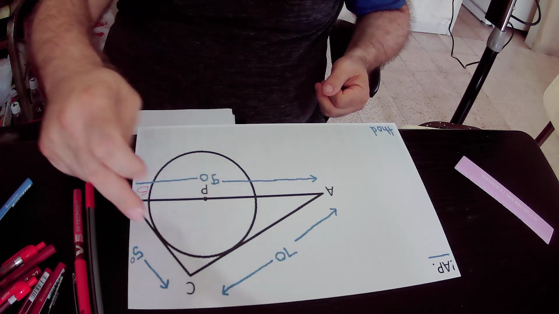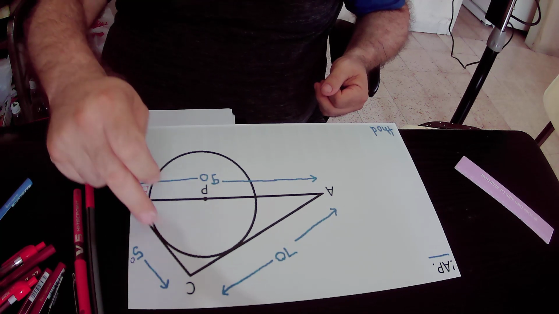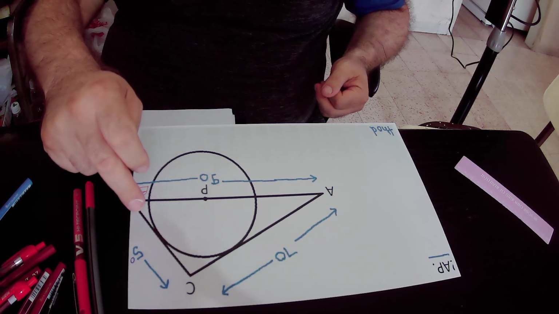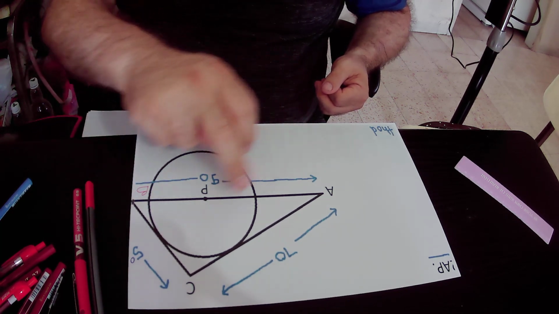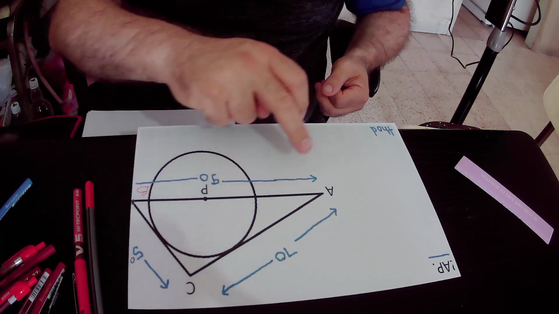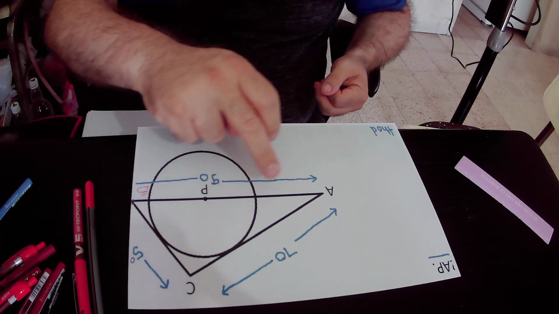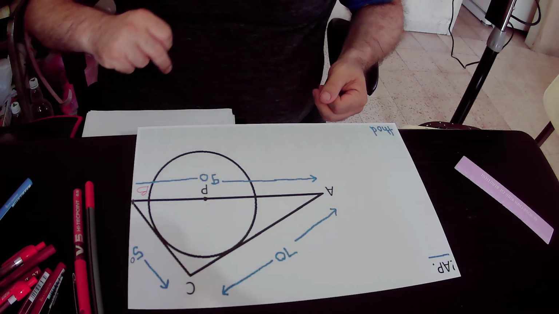The size of side CB of the triangle is 50 units, and the size of side AC of the triangle equals 70 units.